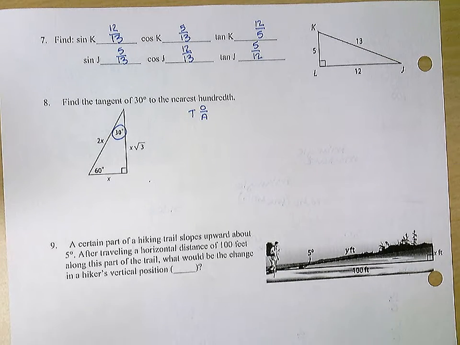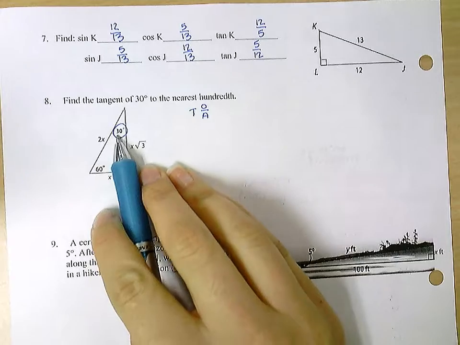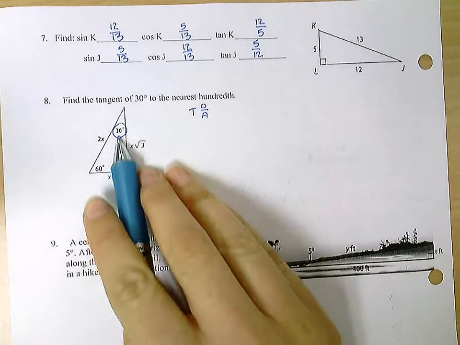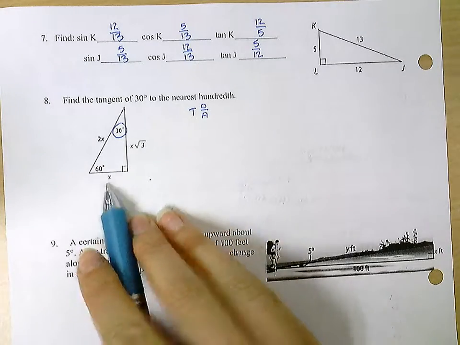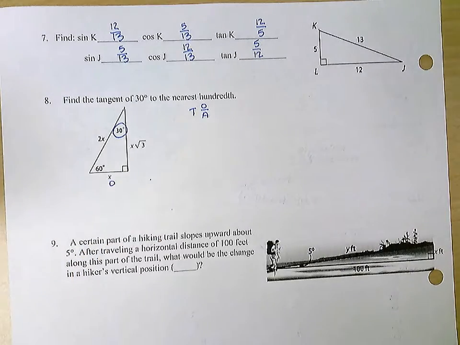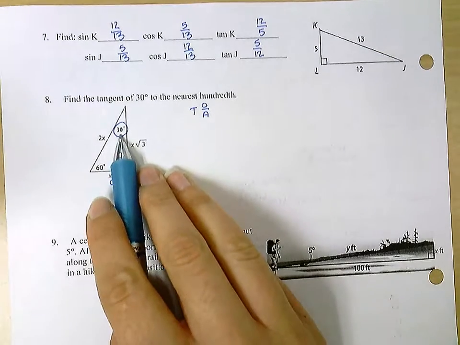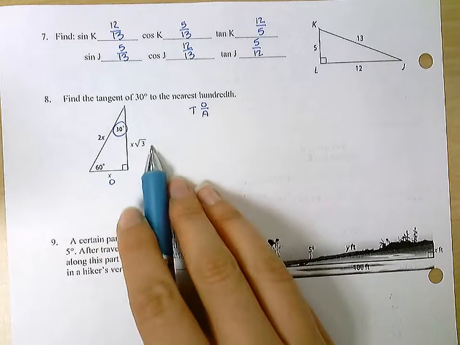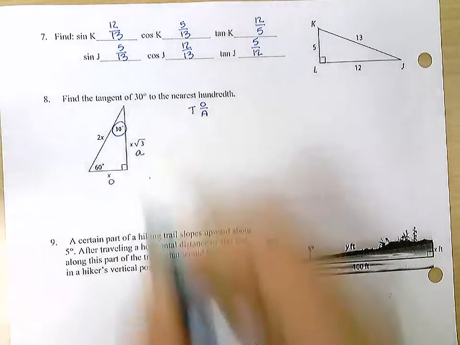Since I'm going from this 30 degree angle, I need the opposite side over the adjacent side. The opposite side here is X. I'm going to label that with an O so I know it's the opposite side. And then your adjacent side next to 30 degrees would be this X times the square root of 3. So I'll label that with an A.